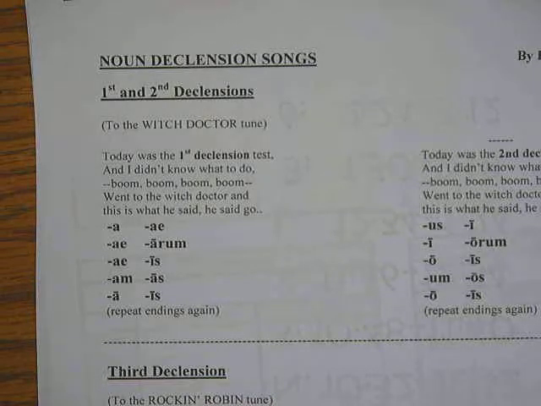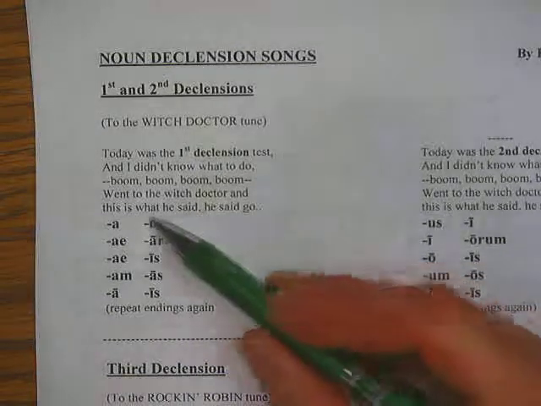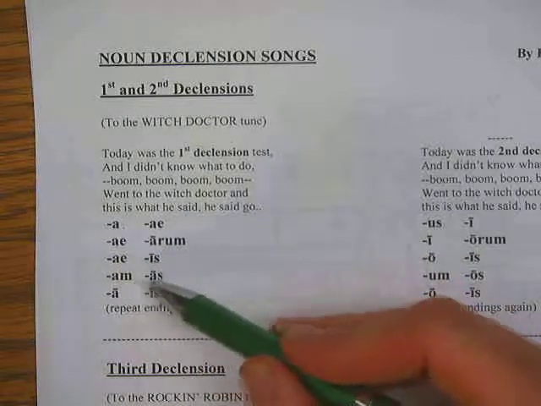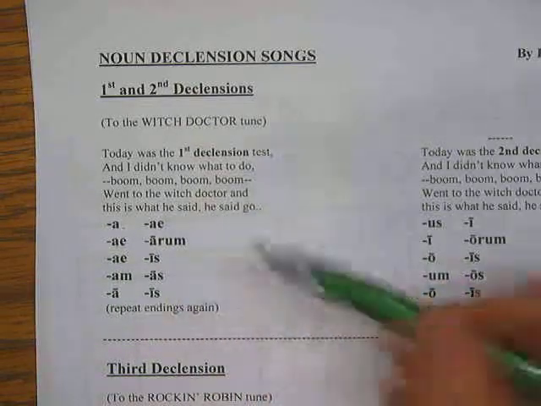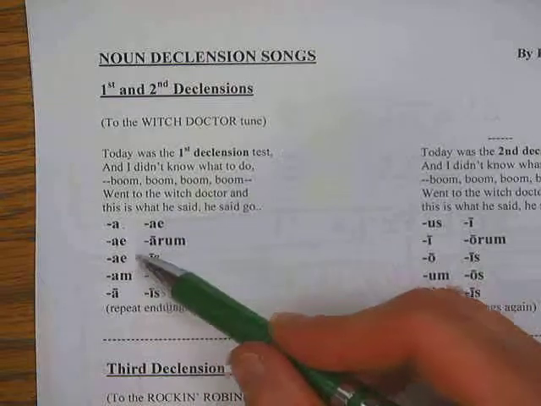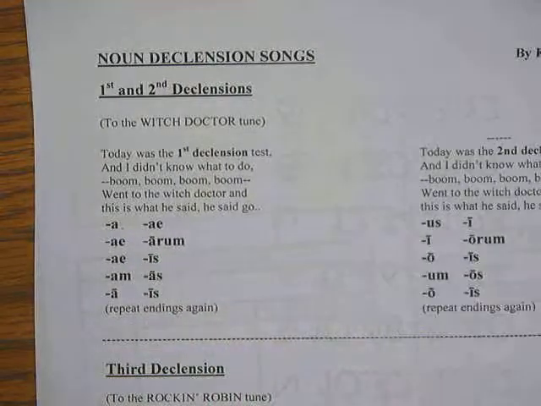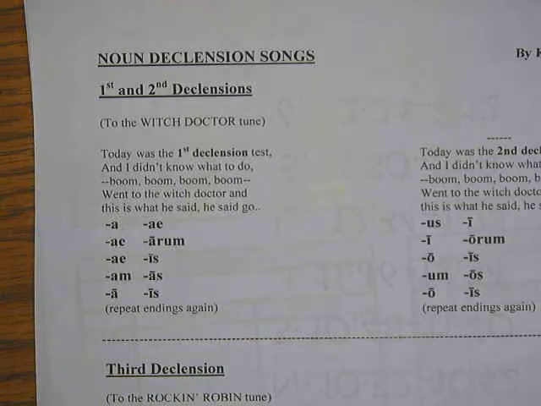Today was the first declension test, I didn't know what to do. Boom, boom, boom, boom, went to the witch doctor, and this is what he said. He said, go ae, ae, am, ā, ae, ārum, īs, ās, īs. It's like, ae, ārum, īs, ās, īs.